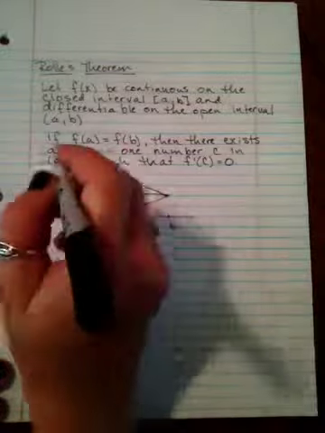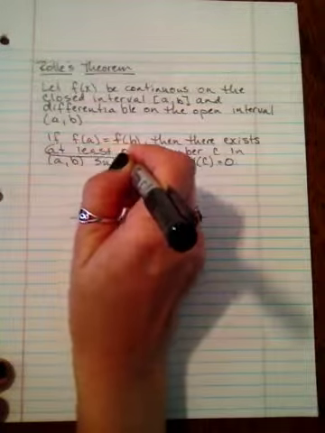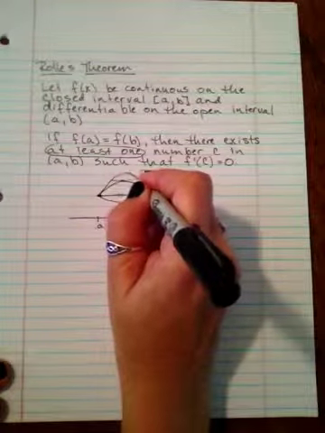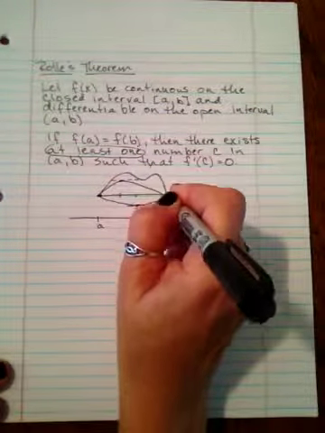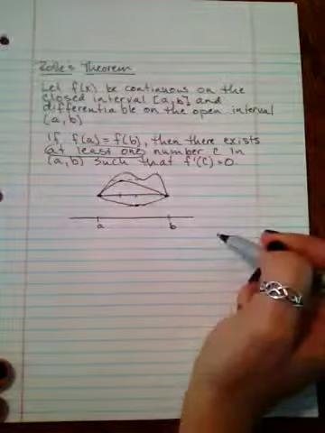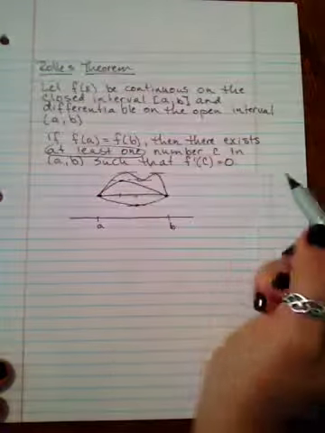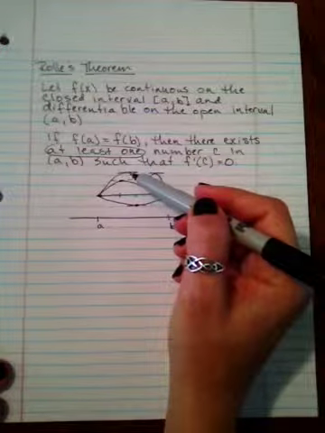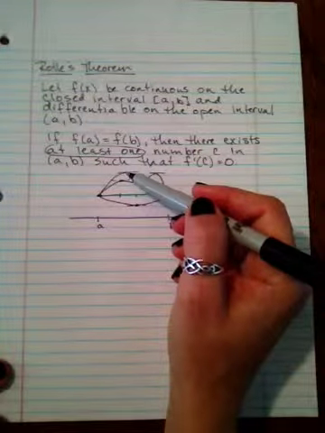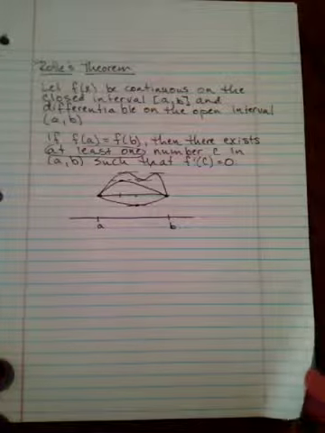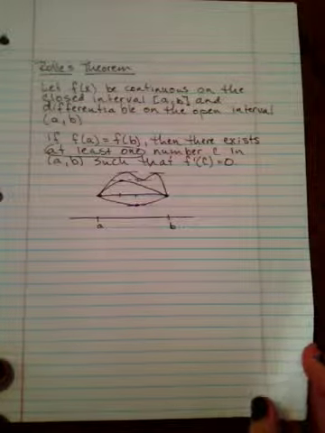The next thing to notice it says is at least 1. There could be more than 1 because I could go up, come down, go up, come down. Now I've got 1, 2, 3 places. A slope of 0, a slope of 0, a slope of 0. But this just says there will be at least 1. So Rolle's theorem is actually just a particular case, a special case of the mean value theorem.